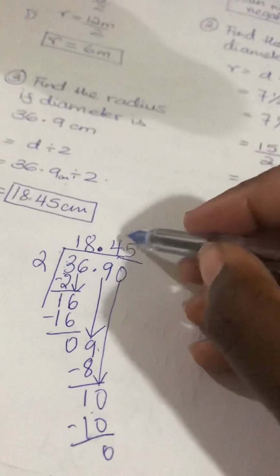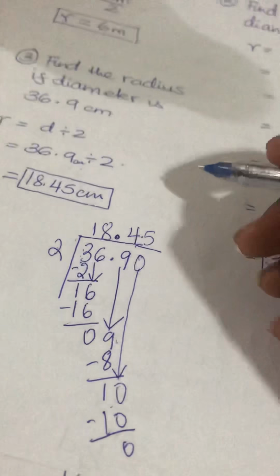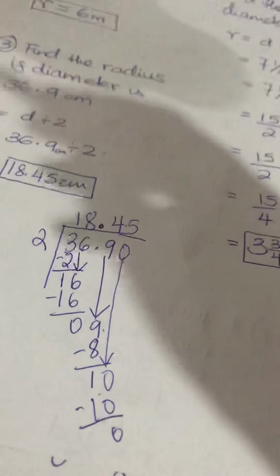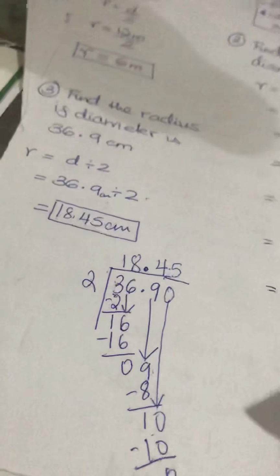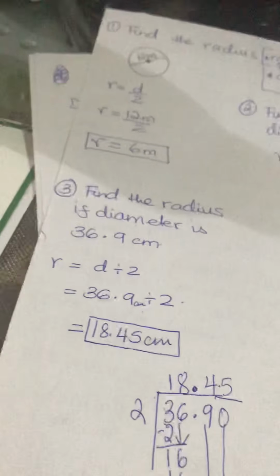So there. See, I don't need a calculator to do my work. Simple division and multiplication you can do without a calculator. Alright. So that is how you find a radius.